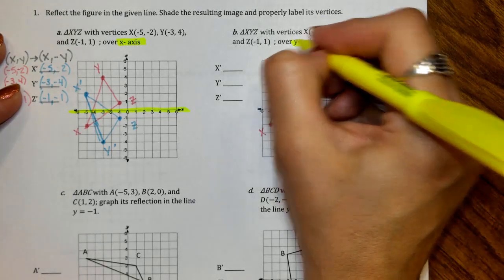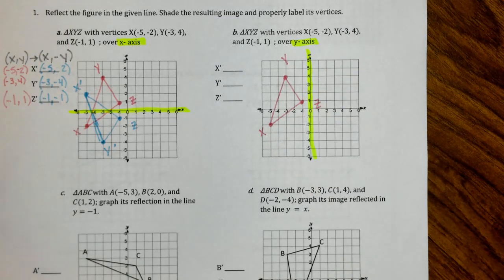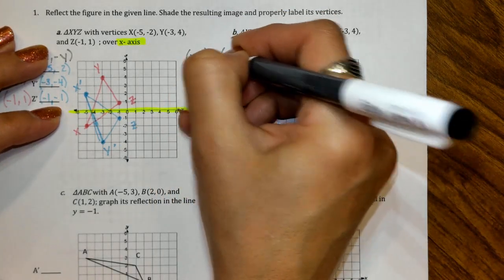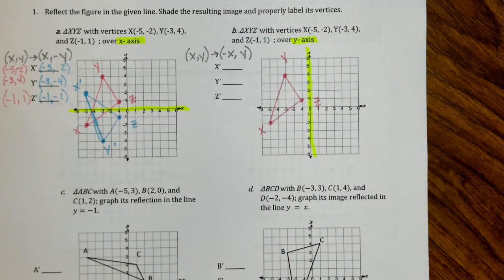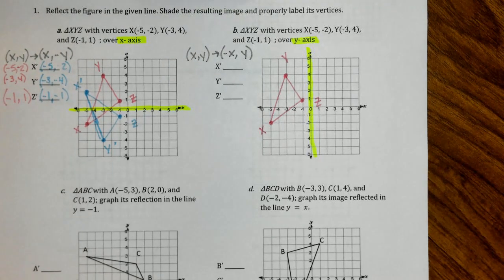This one we are going to be reflecting over the y-axis. Okay, so here's the y-axis. Remember, our y-axis rule is going to go from (x, y). We are going to change the opposite coordinate, leaving the y coordinate the exact same. So let's take a look. Again, you can count to the line of reflection and count to the other side if you would like.